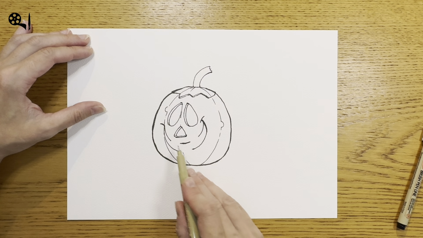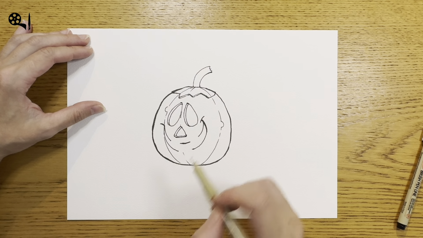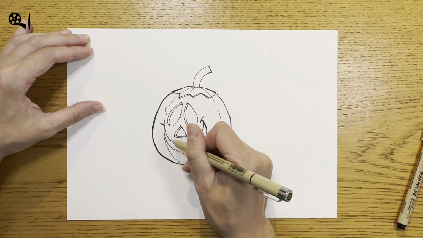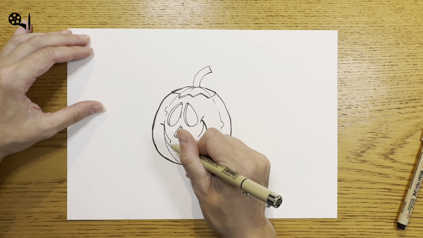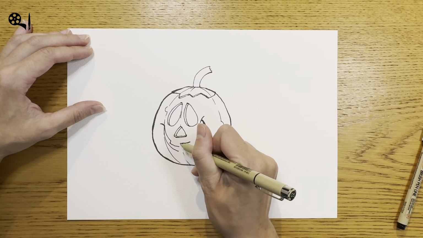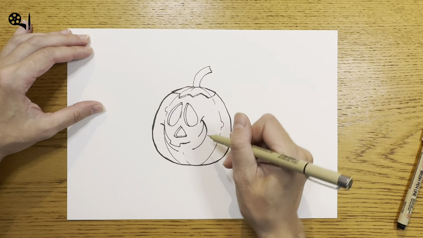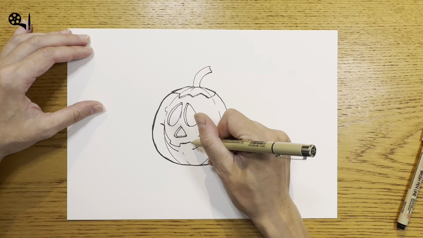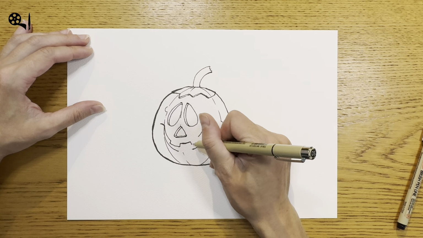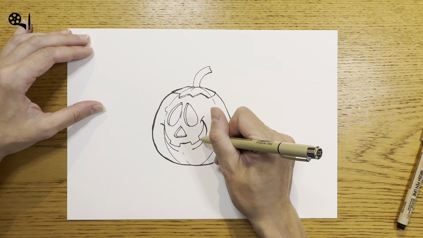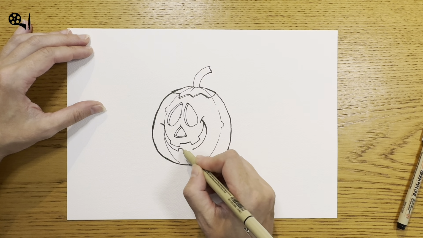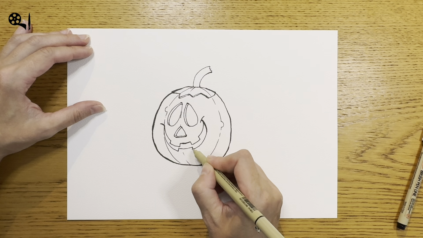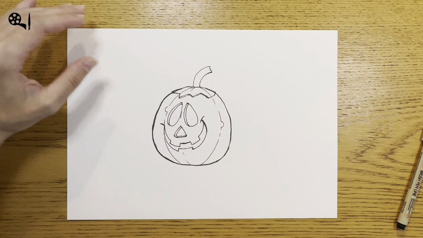So now, why did we actually stop and start again? It's because we have carved the teeth. One tooth here. And one tooth here. Then one tooth here. And we're going to give it some thickness as well.